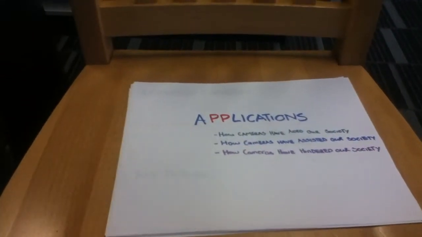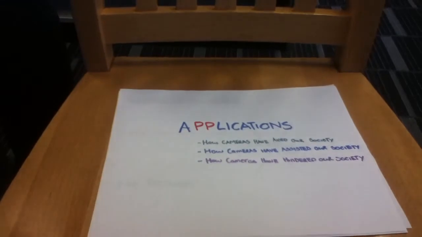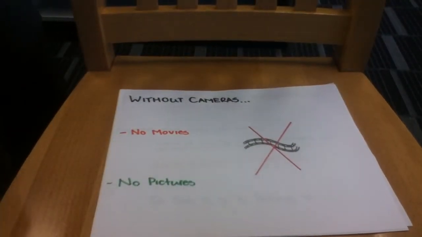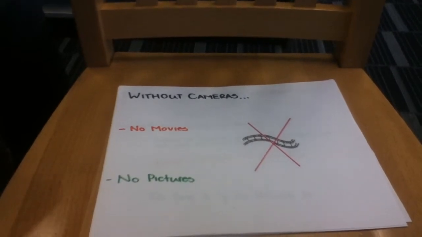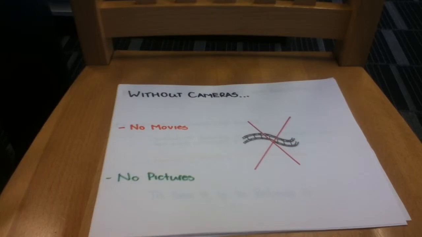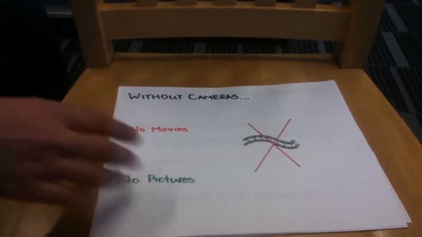So the application. Here I'll be talking about how cameras have aided our society, how they have assisted, and how they have hindered our society. So first of all, without cameras, we would have no movies and no pictures, so we wouldn't be able to capture memorable moments and look back at them in the future. And without cameras, there would be no paper slide video because we wouldn't have anything to record with.